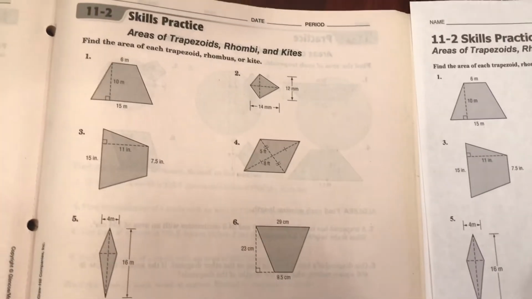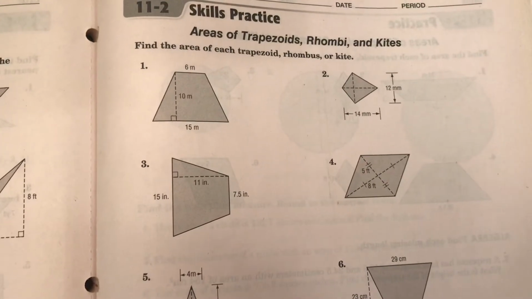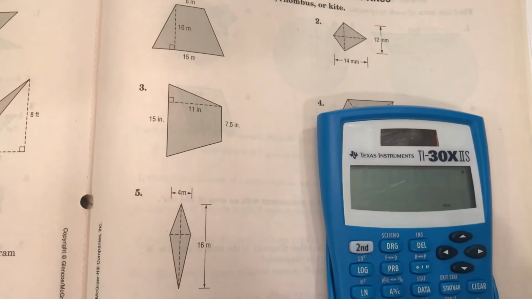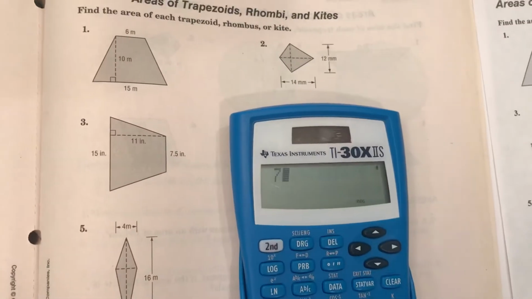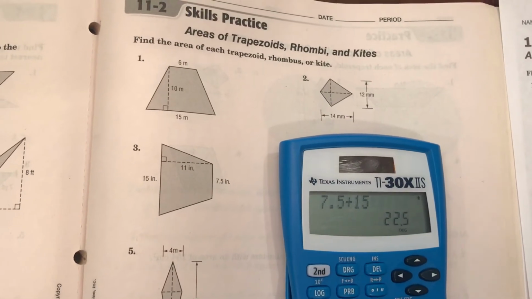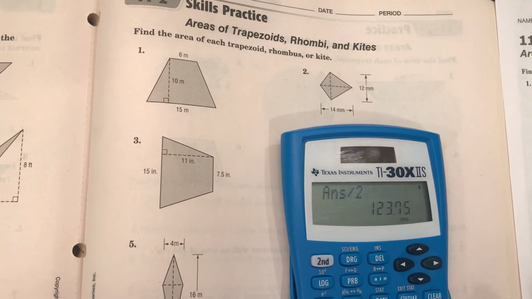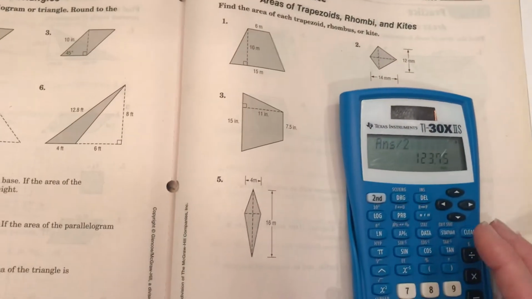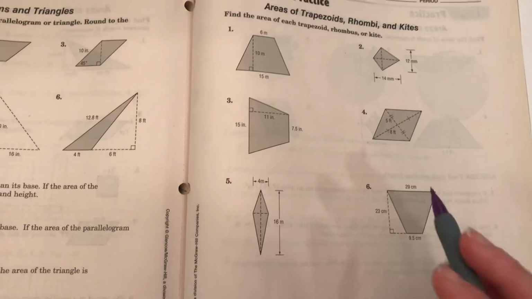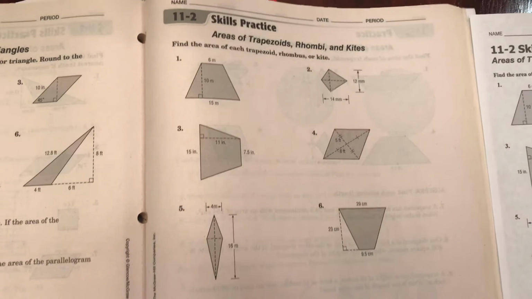So just to maybe work through one or two, like for example number 3, if you were going to do that, you would add the bases. Remember, it's base 1 plus base 2. Okay, so that would be 7.5 plus 15, and then you're going to multiply times the height, which is 11, and then divide by 2. And I got 123.75. And let's check that. Yes, that's correct. So this is super easy. I don't even really think you're going to need me to work anymore as far as an example. You're just really plugging in to the two formulas and working from there.